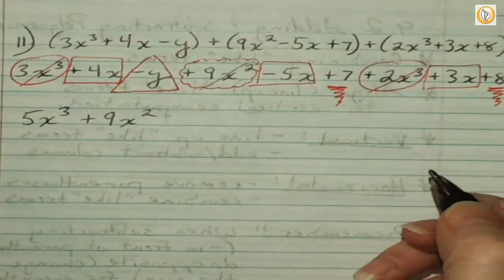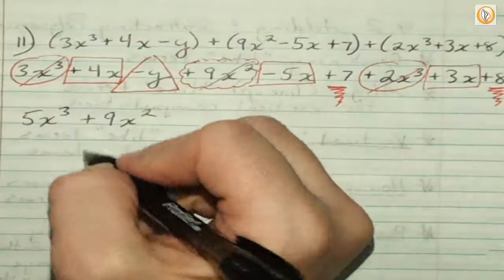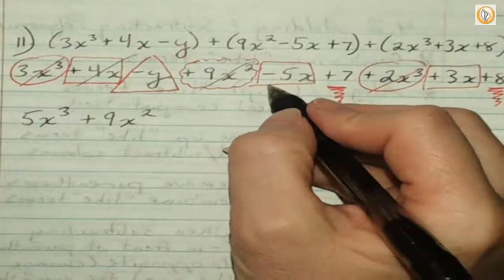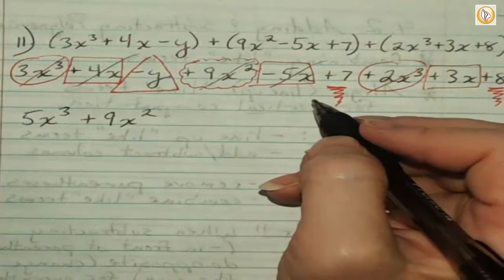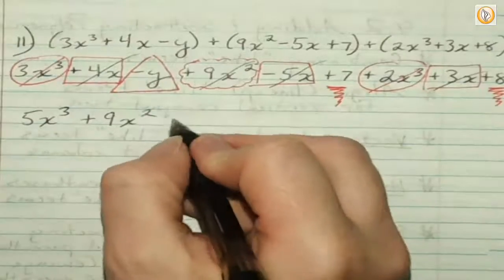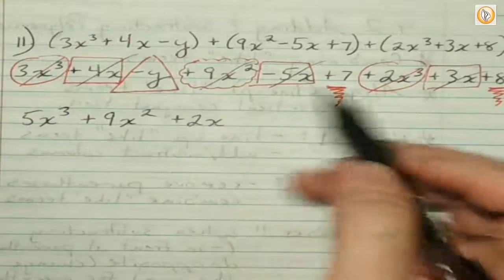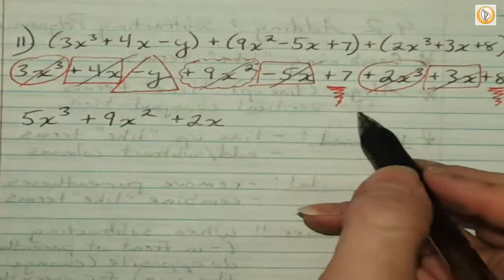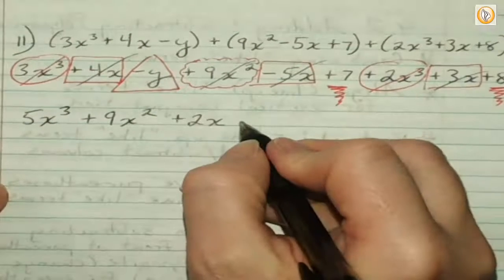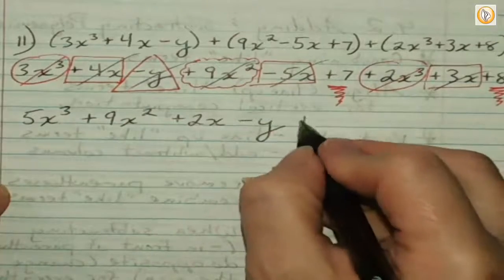All right, now what do I do next? You do just the x like the regular. All right, so I have 4x minus 5x, which is what? Negative 1x, plus 3x is 2x. And then, do I do my y or my numbers next, Ariel? You do the y. Yes. I gotcha, Valeria. It's because you want your constants to come at the end.